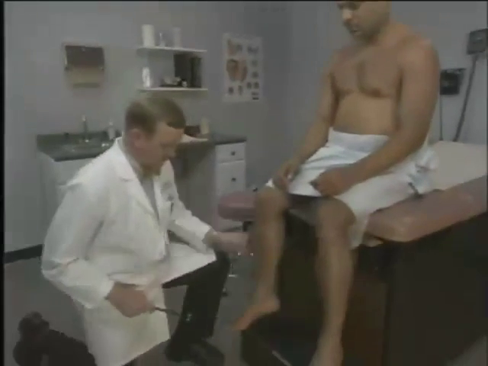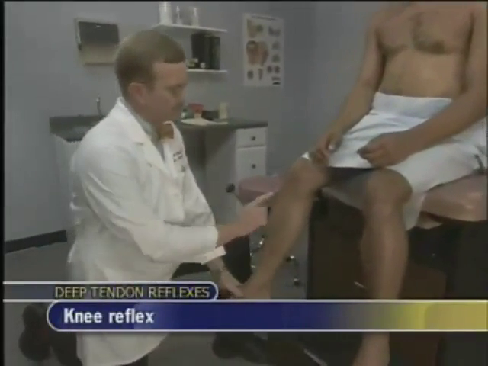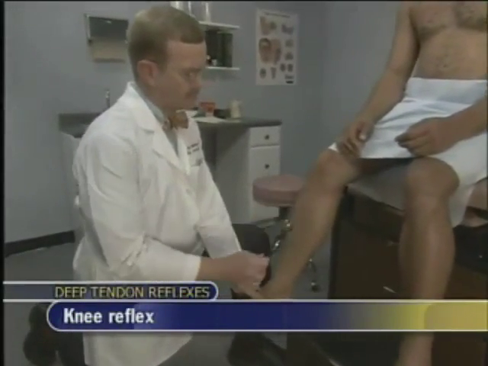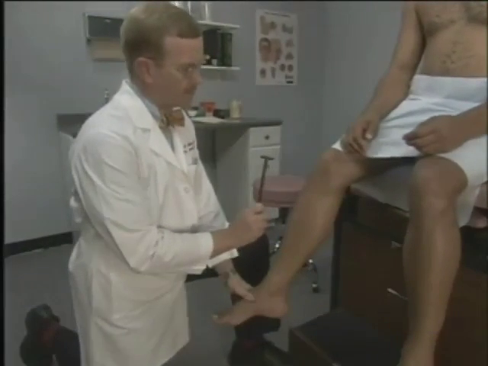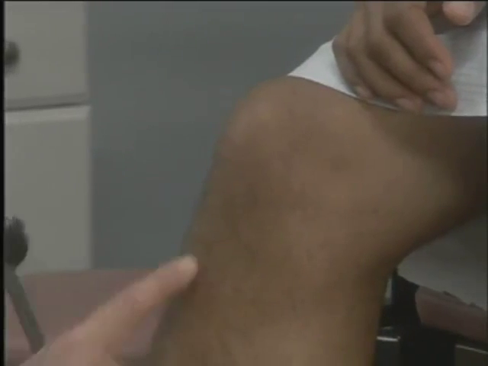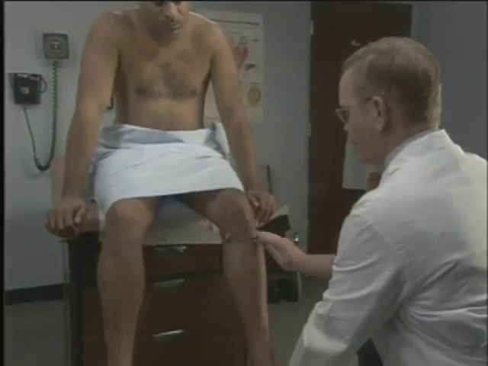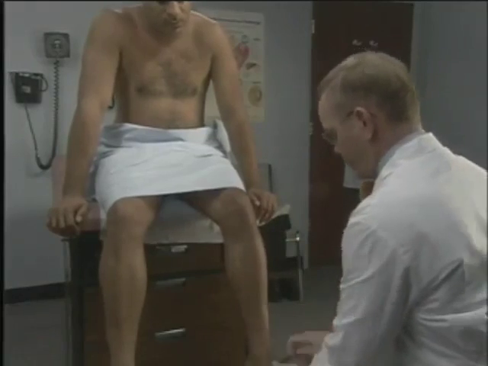To test the knee reflex, locate the patella tendon in the patient's flexed knee. Briskly tap the tendon just below the patella. Feel for contraction of the quadriceps and look for extension of the knee. This patient exhibits a 2+ response.